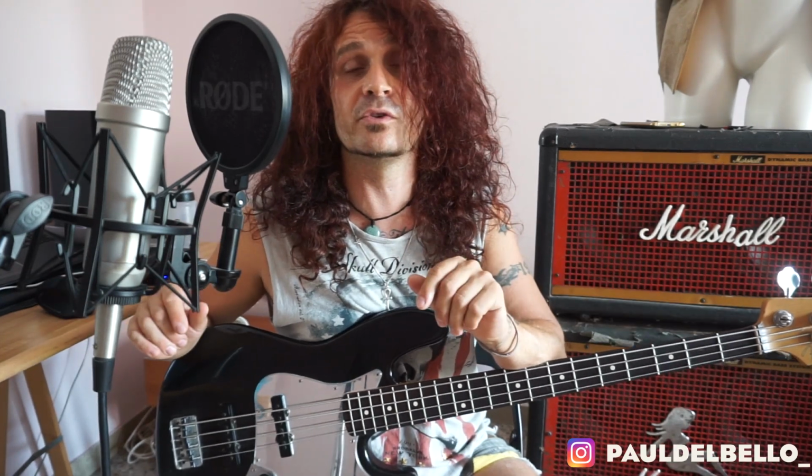But the most important thing about ninth chords on bass is that nobody really used them on a rock or metal context. And that's the reason why you should start using them right away.